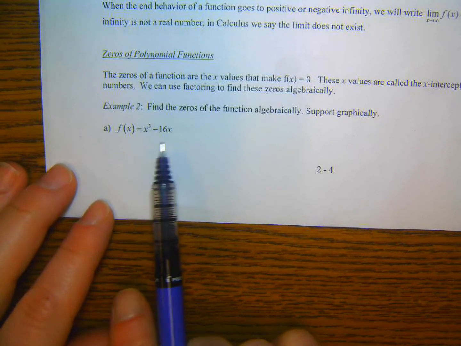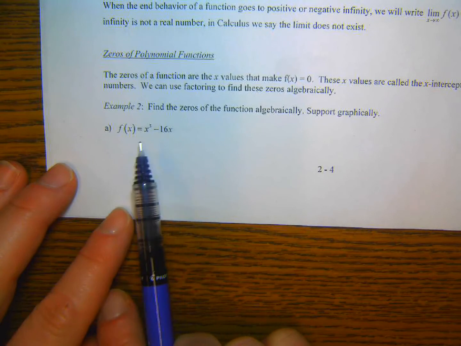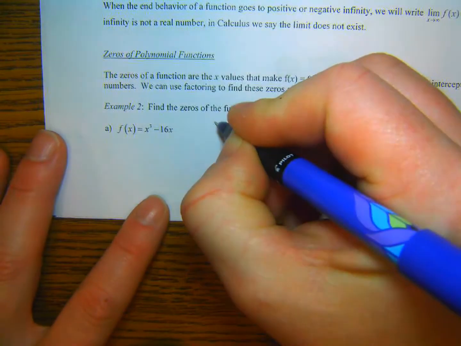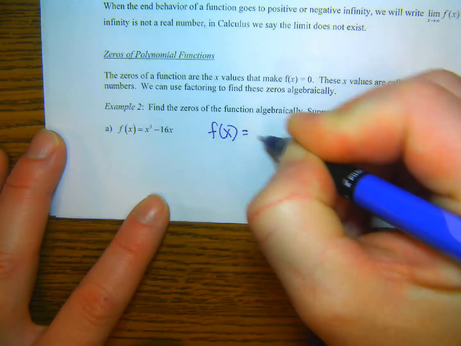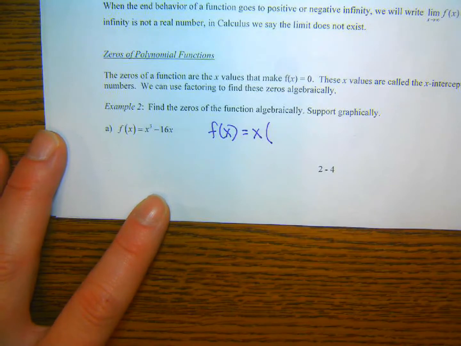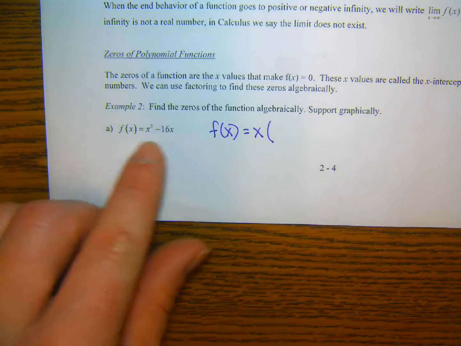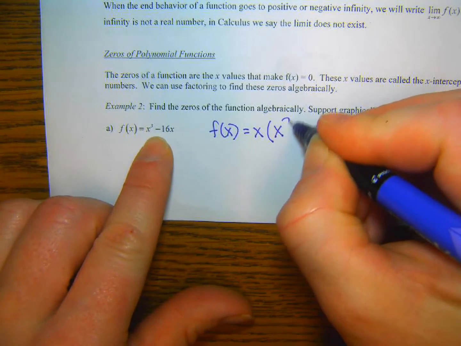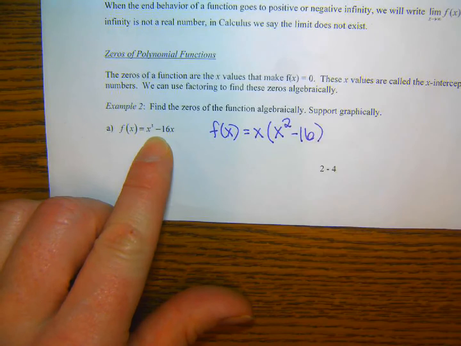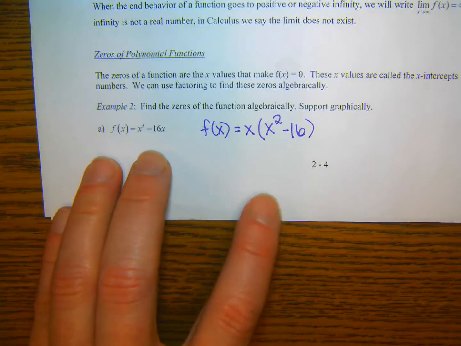But this thing, do you see how they both have an x in them? So what I'm going to be able to do is pull that x out to the front. And then I'm going to get a quadratic. Okay. I'm going to keep going.